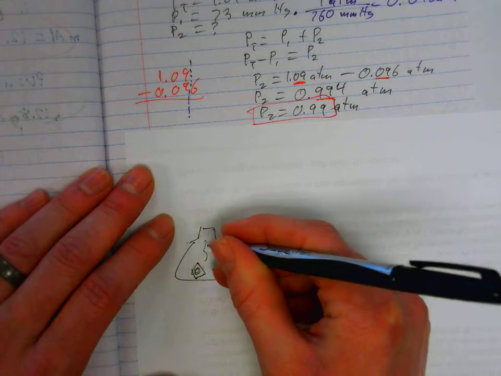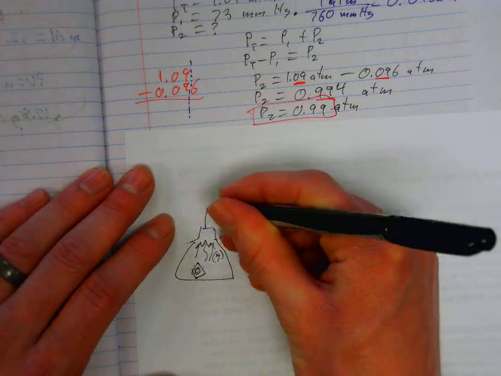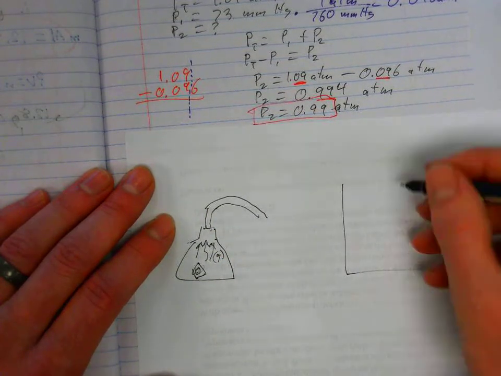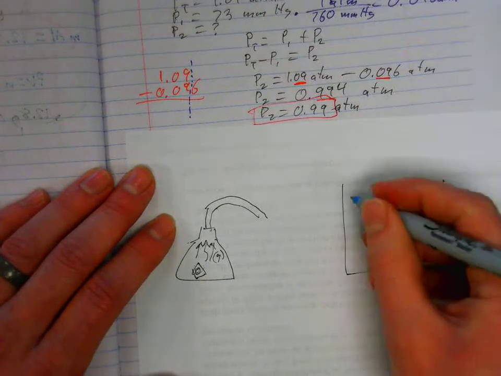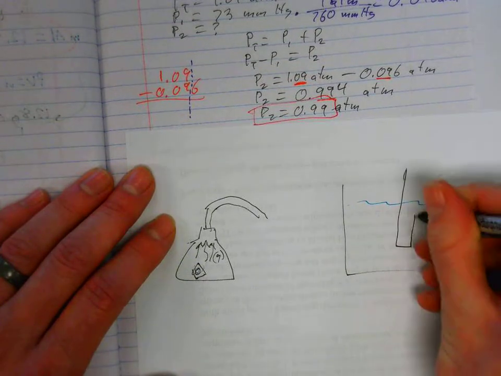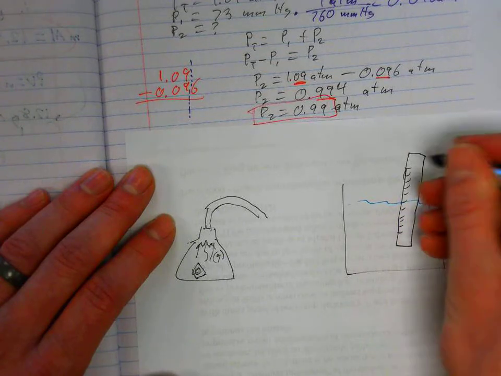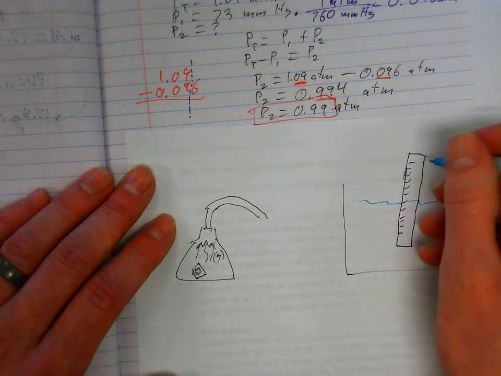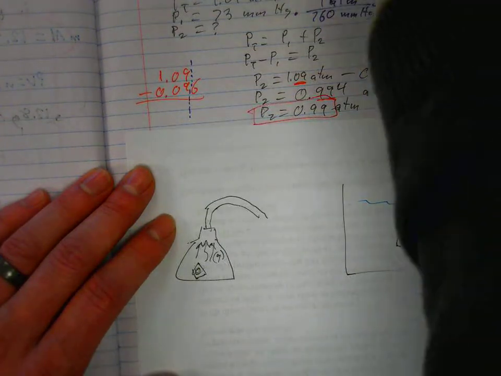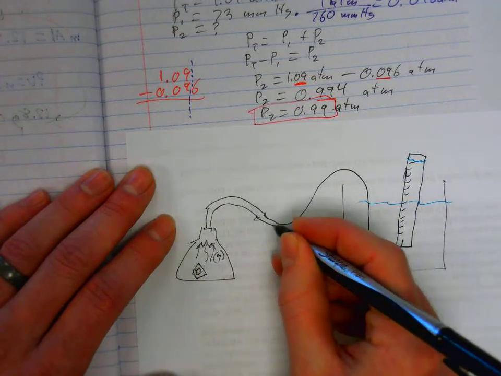Now, if we connect tubing to this, and have a beaker with some water in it, and we put a graduated cylinder or some device that will measure volume changes, and we keep the water level up high here, we can measure the volume of the gas that's produced. So there's going to be bubbles of gas going up.